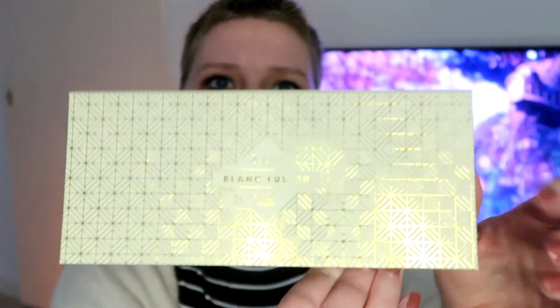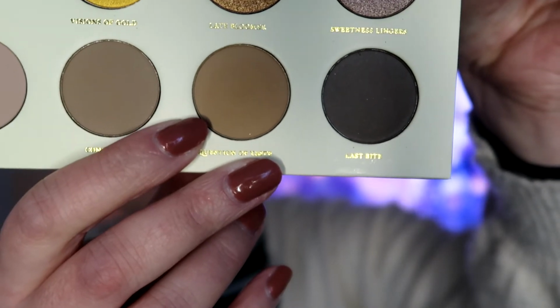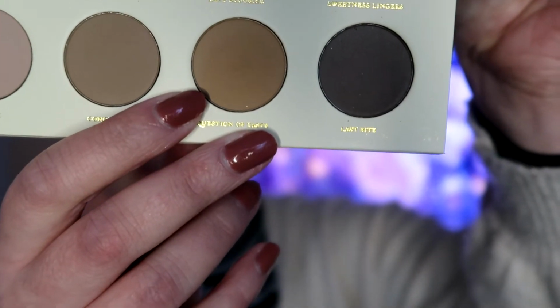Then for my transition shade, I am actually picking a shade that's already in my A to Z project pan. This is from the Zoeva Blank Fusion. It is this shade right here. This is Question of Taste, and I haven't really used it a lot in the project yet, but I figured this would be a good opportunity to use it more. So I also put this in this project.